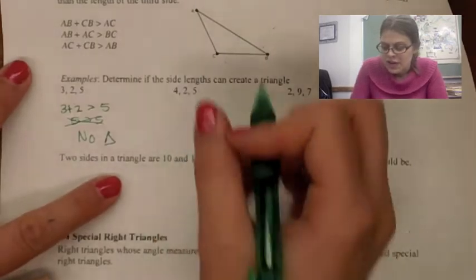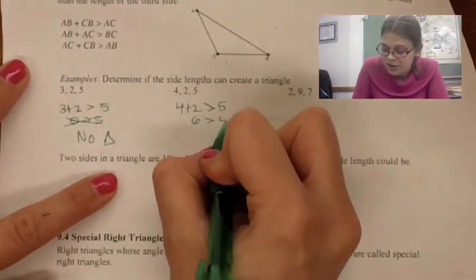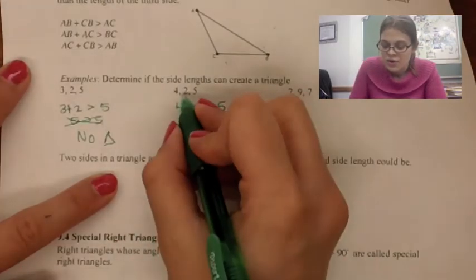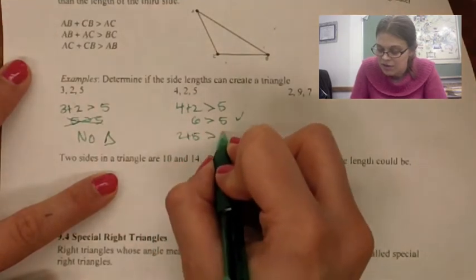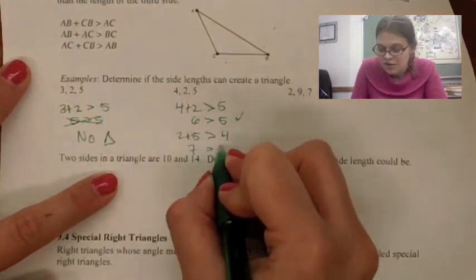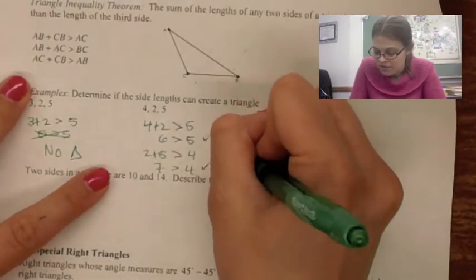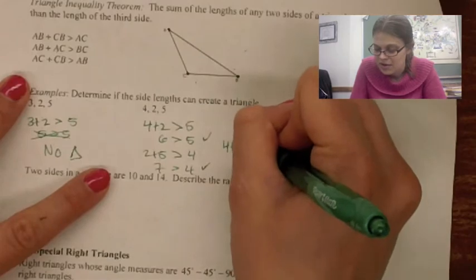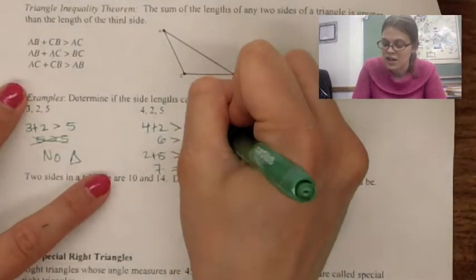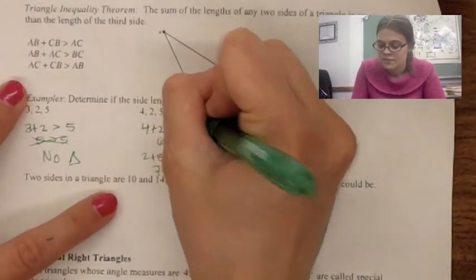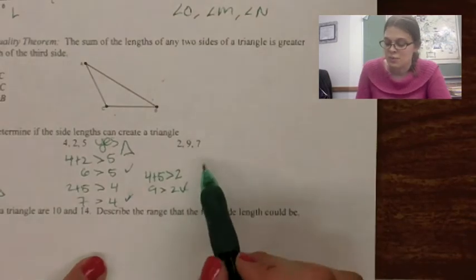On the second one, if I check 4 plus 2, that has to be greater than 5. Well, 6 is greater than 5, so I'm okay there. Then I add another two sides, so 2 and 5. That has to be greater than 4. So 7 is greater than 4, so I'm okay there. My last one is 4 plus 5, and that has to be greater than 2, and 9 is greater than 2, so I'm okay, so this creates a triangle. Yes, it's a triangle. Okay, so try this last one on your own.